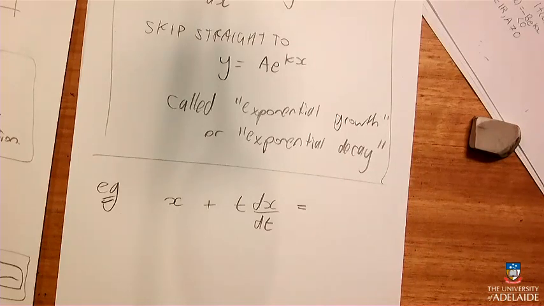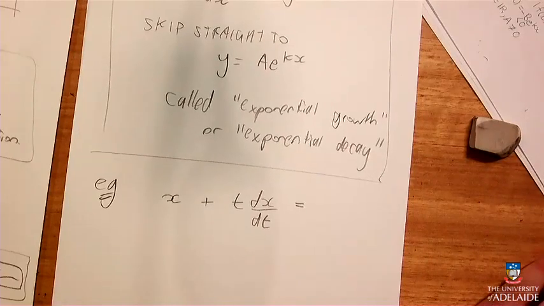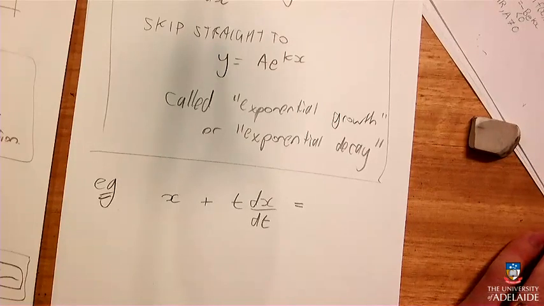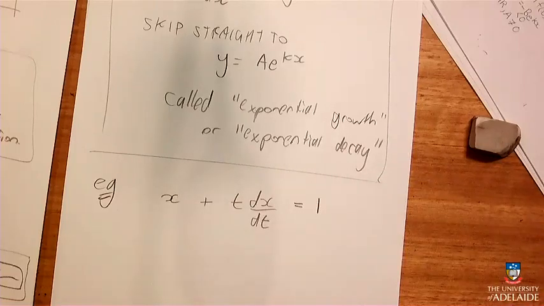No, just wait, don't write it down yet. Right. I'm doing this one.